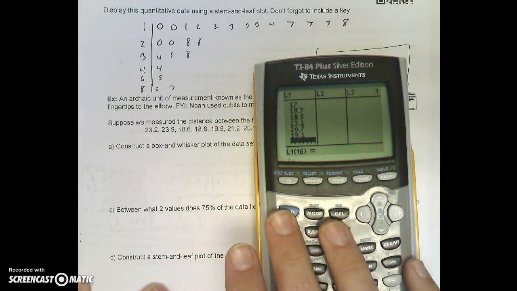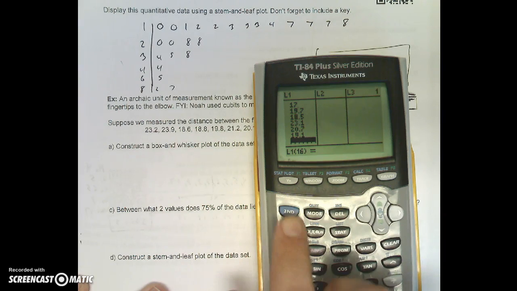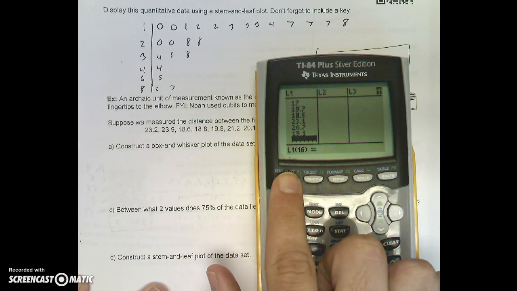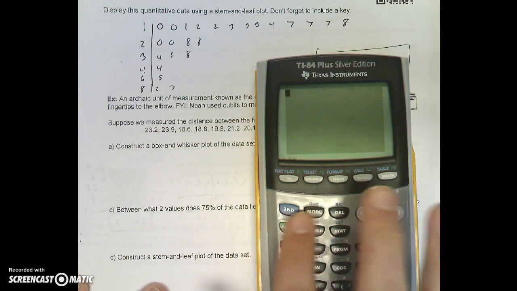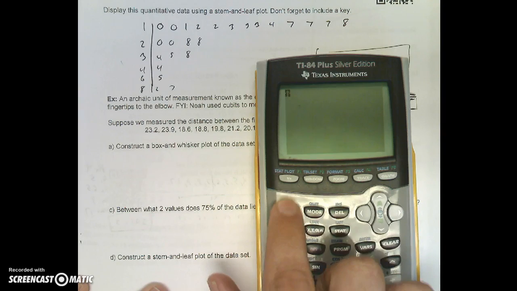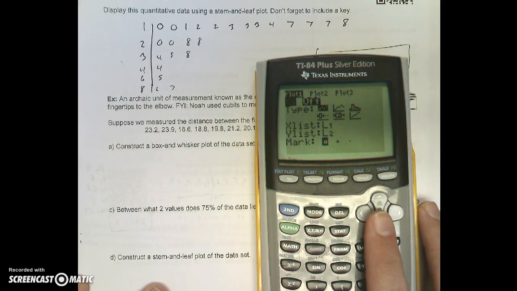Once you have all the data input into your list, take your time working through this because it's a lot of button hitting, but it will work. I hit second, stat plot. I hit second quit. After you get everything in your list, second y equals. You can hit enter on the first one here. And this will turn on your box and whisker plot.